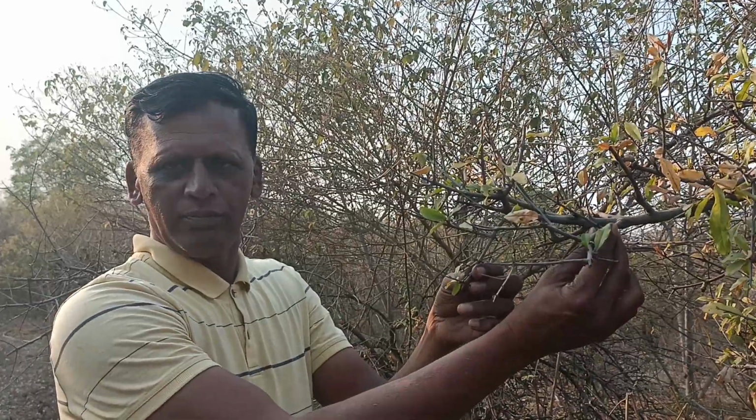Right now, the question comes: how, at an early stage, to identify whether a particular plantation is infected by bacterial blight or telya or not. For that, the farmer needs to look at three important aspects. Number one, leaves. Number two, branches. And number three, fruit.